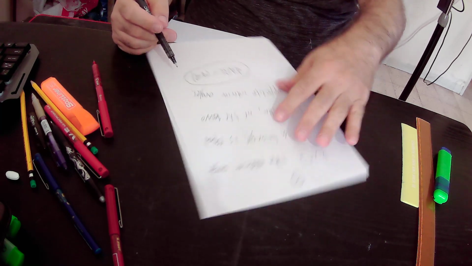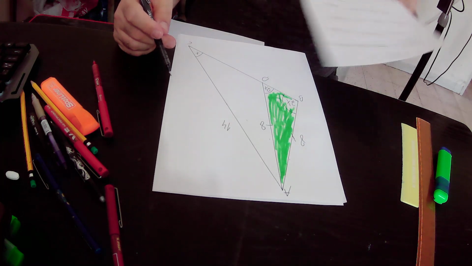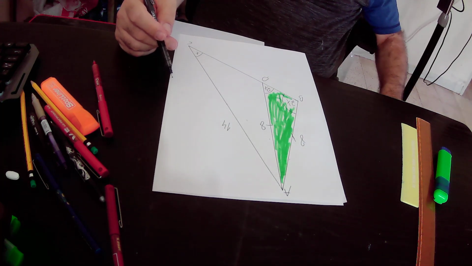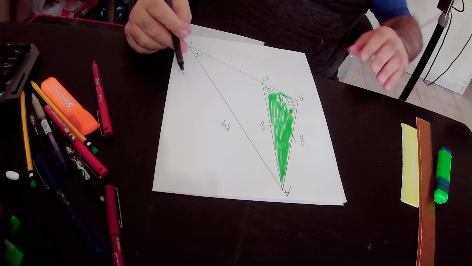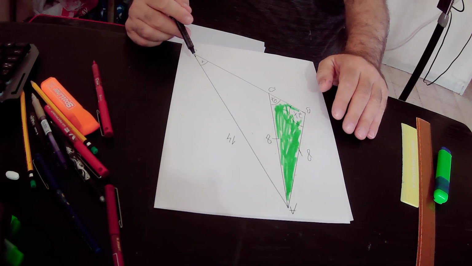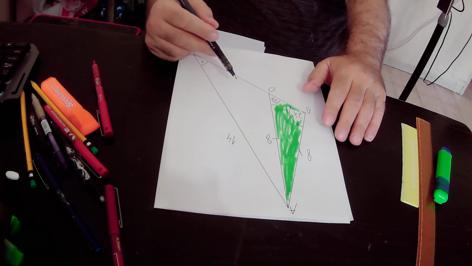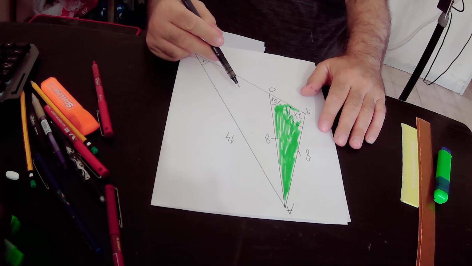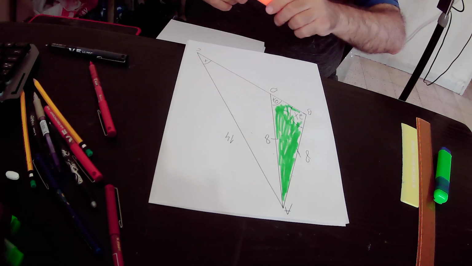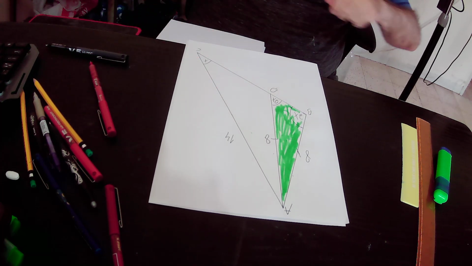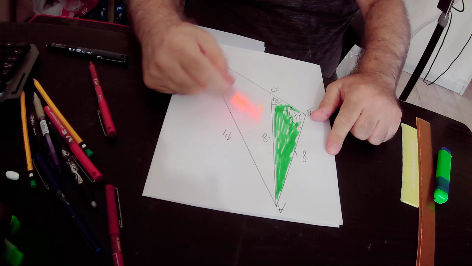Okay, so we can again implement rule number 2 in our drawing. We have triangle ADC, the orange triangle ADC.